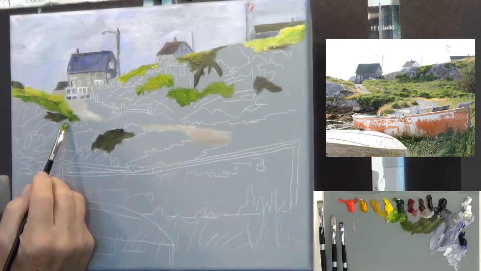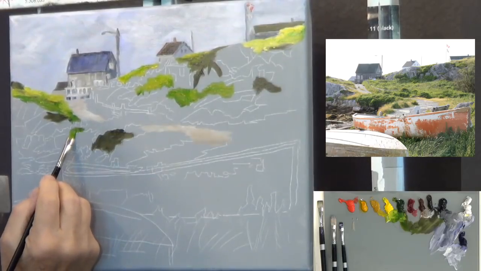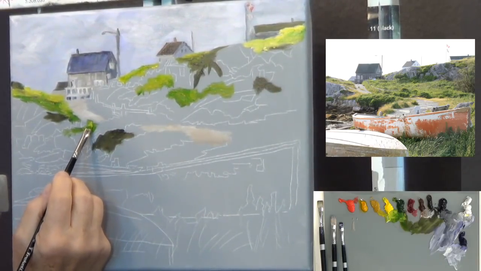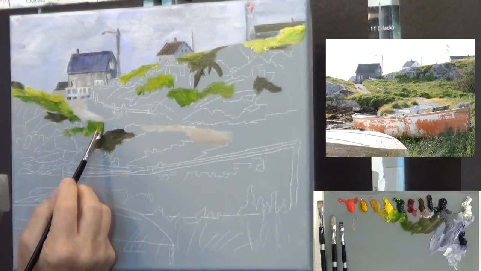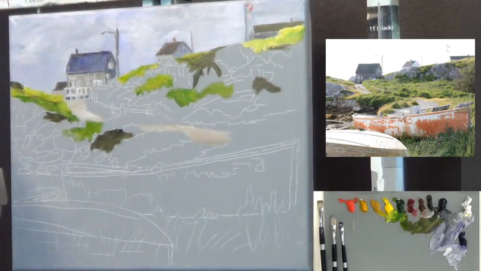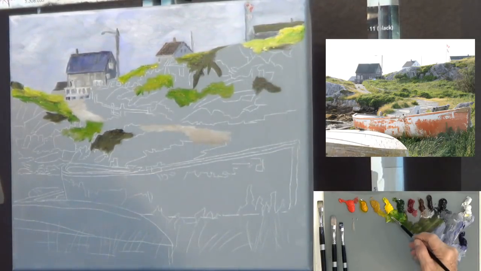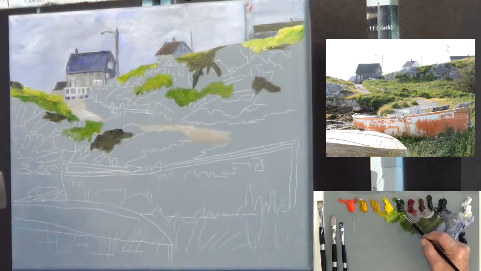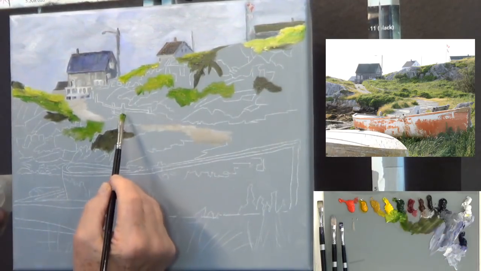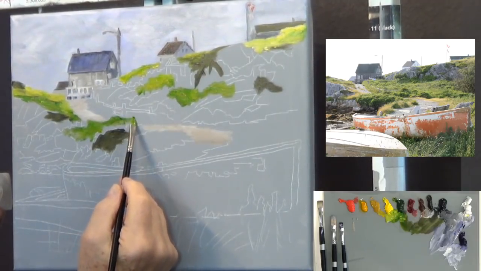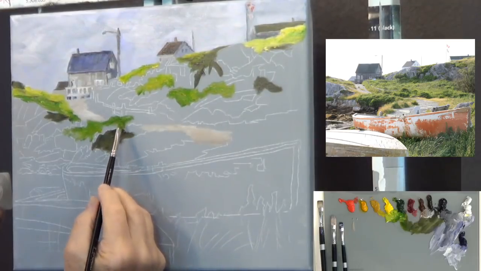So let's see, I want to make that lighter and this darker in here. So I'm just getting as much as I can out of this brush. And keep these a lot of green in here.